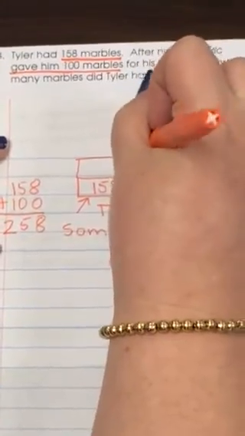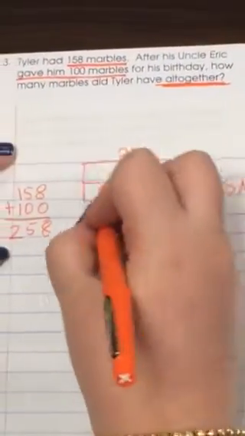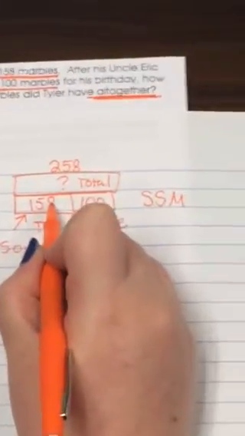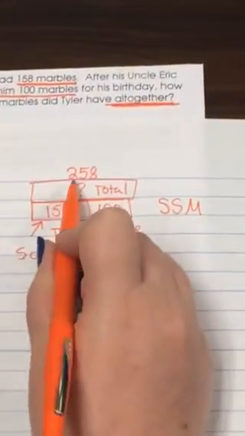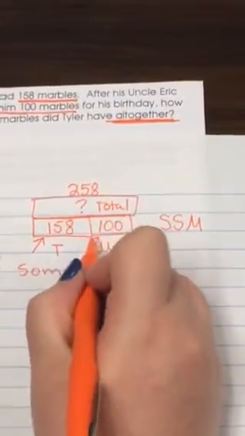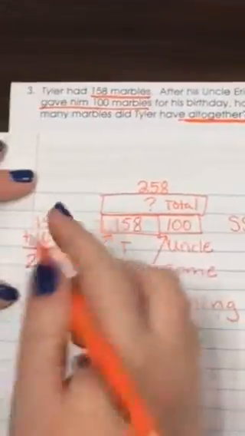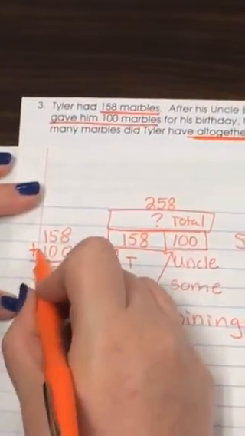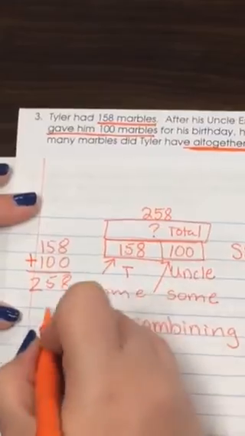Now I'm going to ask myself, oh, well, does that make sense that this would be my total? Well, it should, because these two parts together are going to equal my total up top. So one way to check that would be to take 258, because we've been talking about if you add, you can subtract to check your answer.